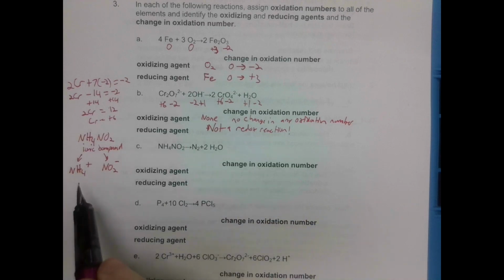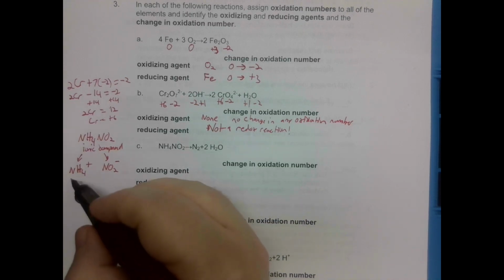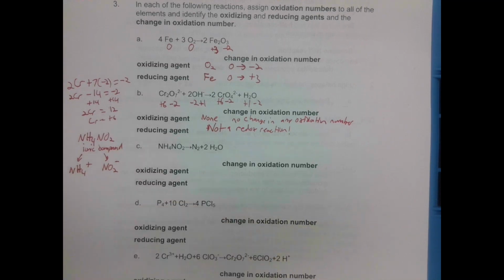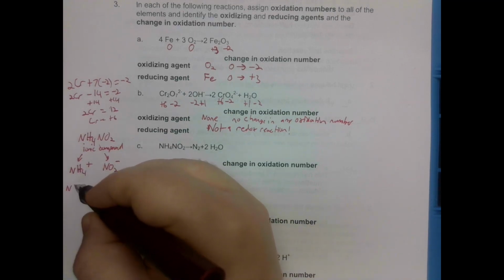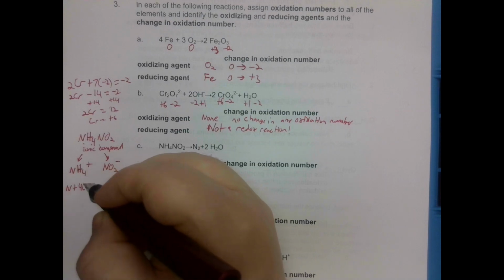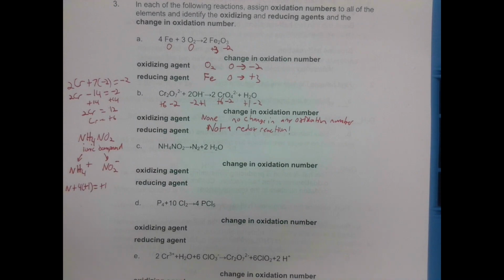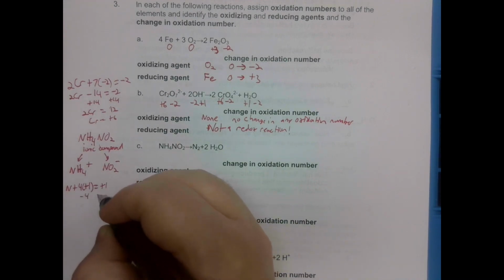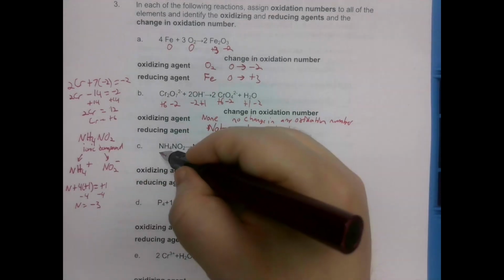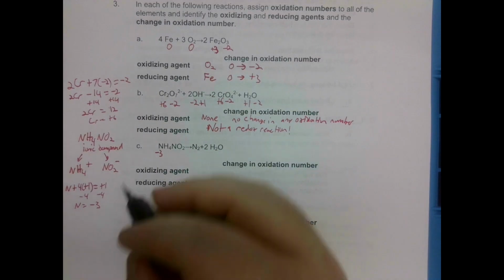Now let's solve this problem for the ions. What must the charge be on the nitrogen here? So we have N plus 4, and the hydrogen will have +1 charges. And it has to equal +1. So subtracting 4 from both sides, we get nitrogen is equal to -3. So this first nitrogen is -3.